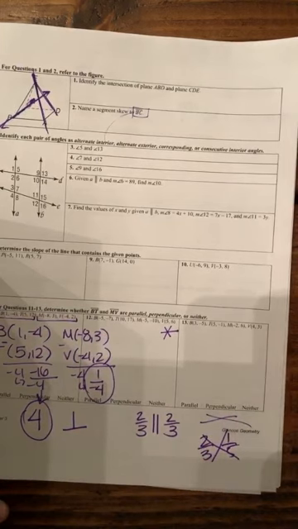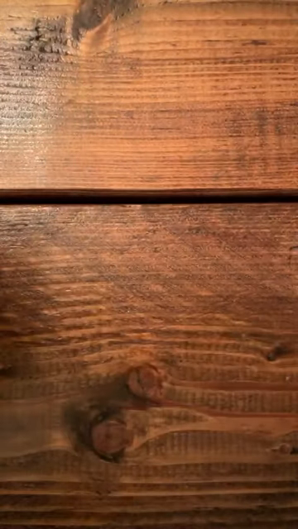Exterior angle theorem? For parallel and perpendicular, yeah. Is it on here? Let me see. I'm gonna go to this one.